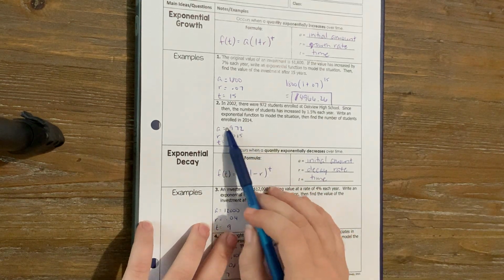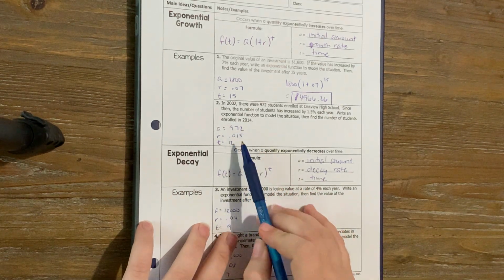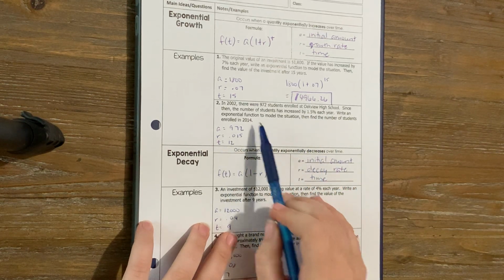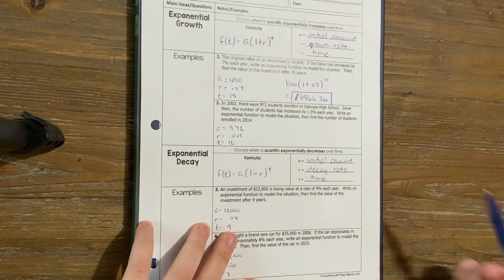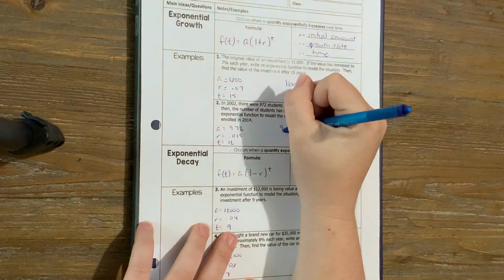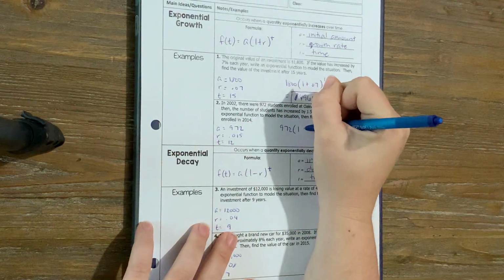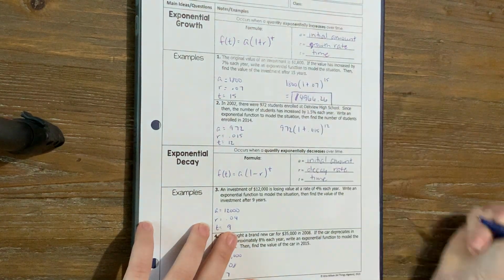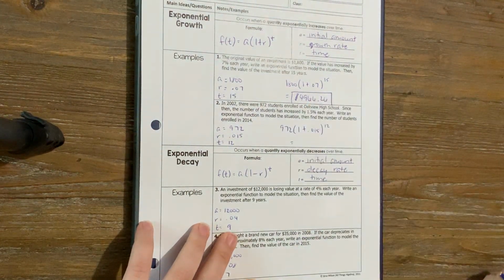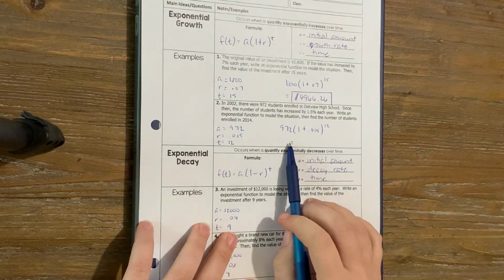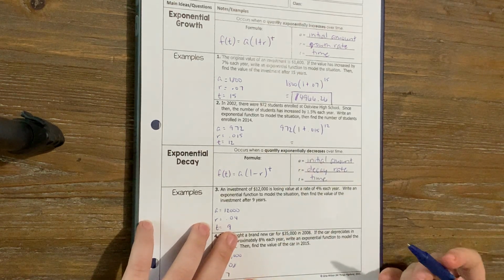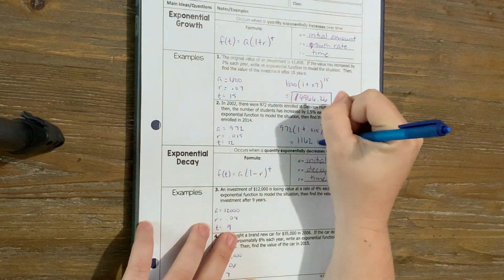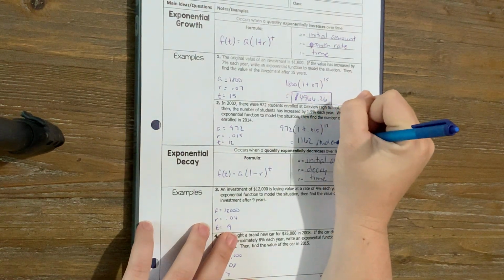Okay, well, our initial amount, 972. Our rate, change that to a decimal, is 0.015. And the time, well, from 2002 to 2014 is 12 years. So it's 972 times 1 plus 0.015 to the power of 12. Okay, plug that in. Because we're talking about people, you want to round to the nearest whole number. So it's going to be around 1,162 students.